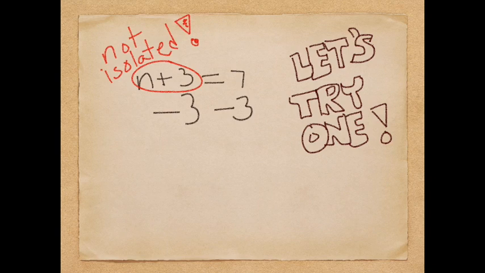And that's a really, really important thing to remember as you're doing algebra. Whatever you do to one side, you have to do the same thing to the other side. So let's look at what that does. 3 minus 3, that's 0. 7 minus 3, that's 4. So I took the 3 away on the left side. I turned it into a 0.